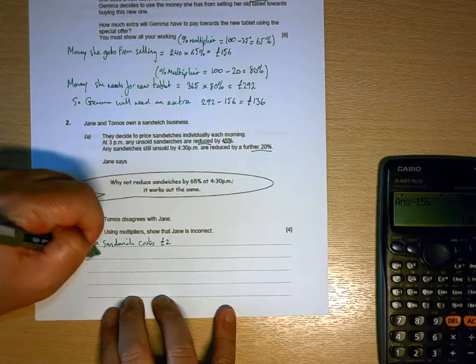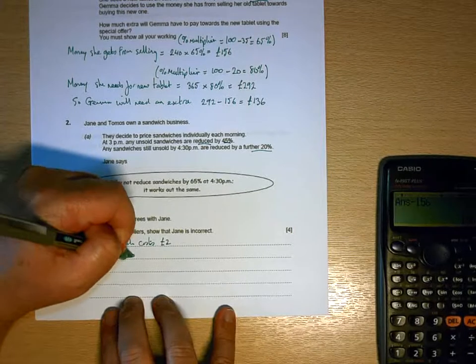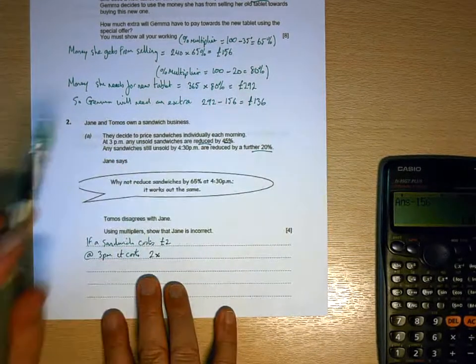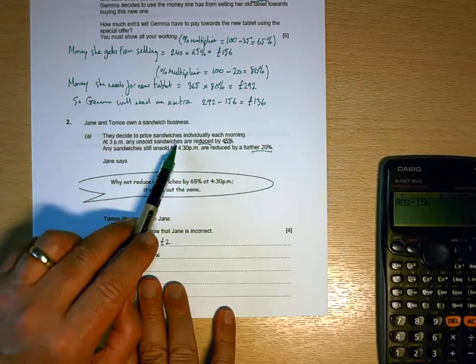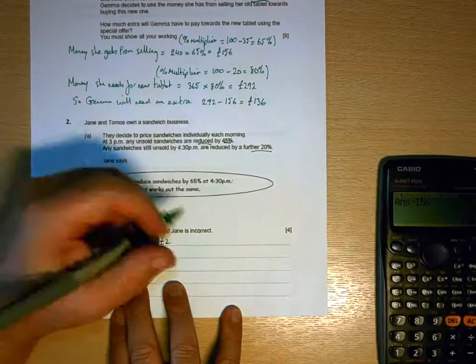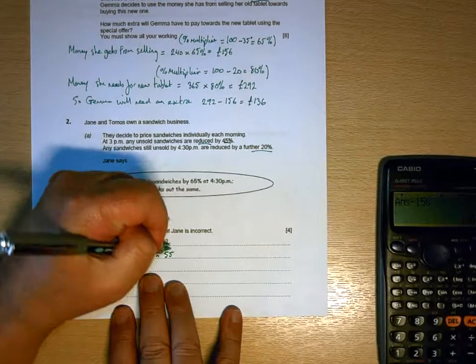So first of all, at 3 p.m, it will cost £2 times, and then the multiplier is going to be 100% less 45%, which is 55%.